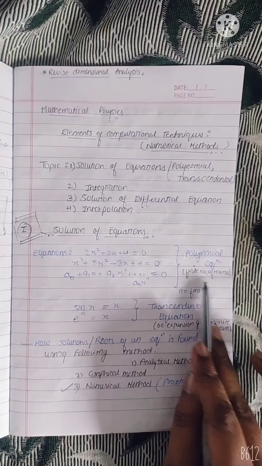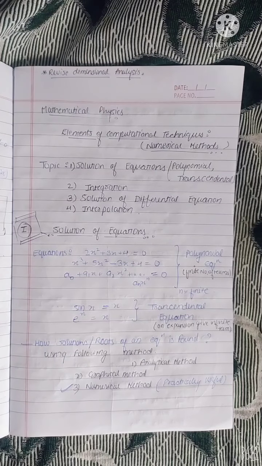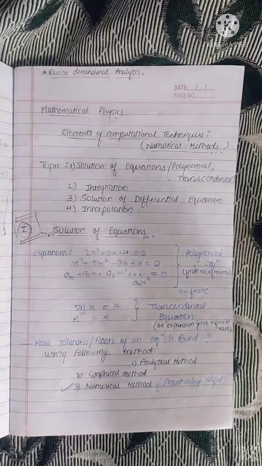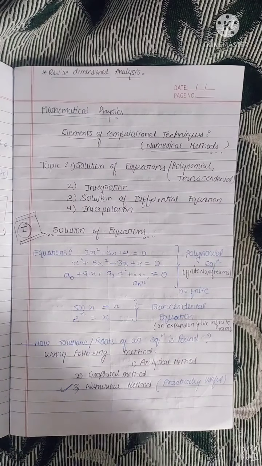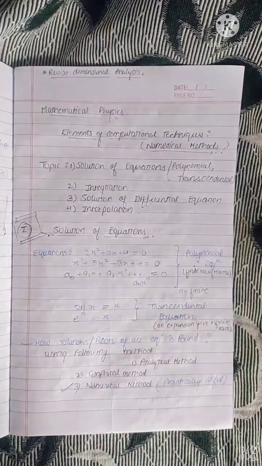The number of terms is finite. Transcendental equations are the ones which can have an infinite number of terms. For example, sin x is equal to x. It's a transcendental equation because it can have an infinite number of terms, like the expansion of sine can lead to an infinite number of terms. Similarly, e raised to power x is equal to x is also a transcendental equation.